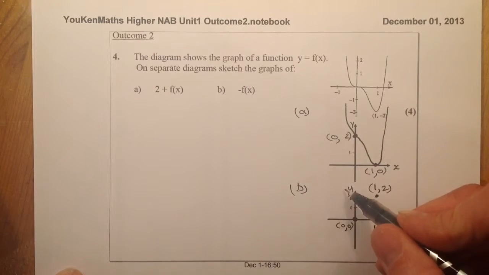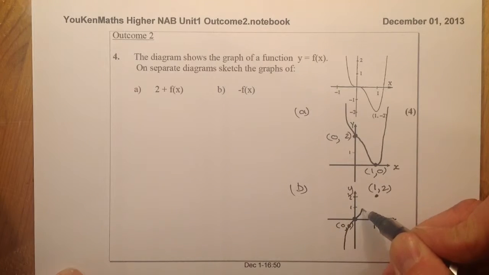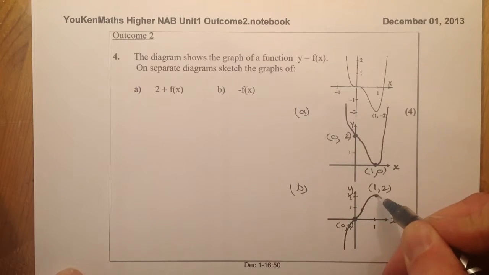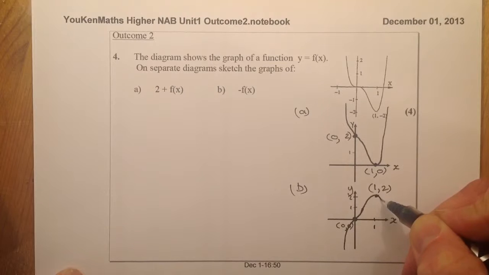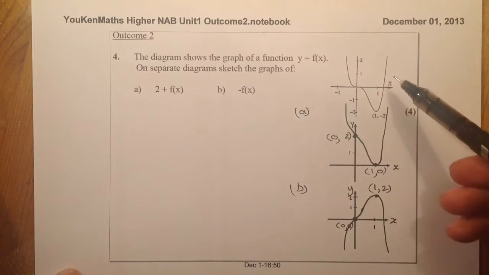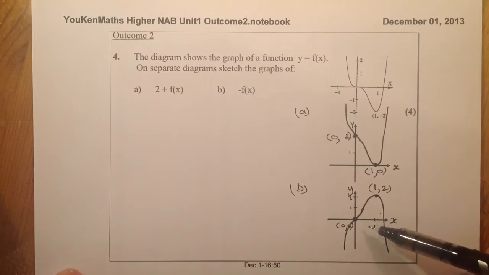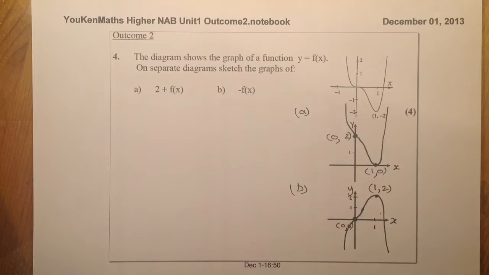So instead of starting up at the top, I'm starting at the bottom, coming through the origin. I'm going to have a point of inflection, and then it's going to start coming down to here. I'm going to have a turning point here, and from there up that way. So this curve here is just an upside down version of that one, and that should be enough to get me my marks. I'll show you how this question's marked first of all.